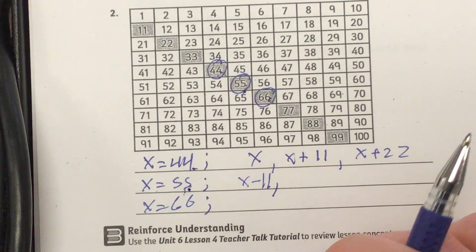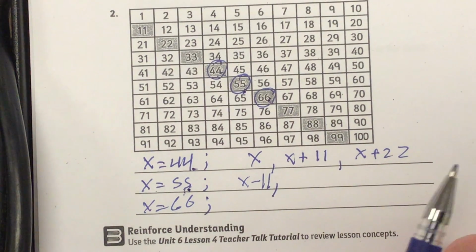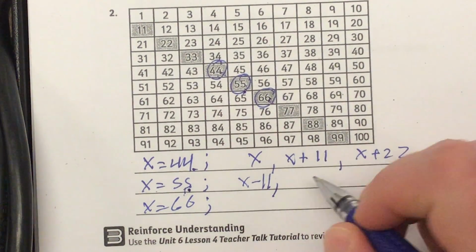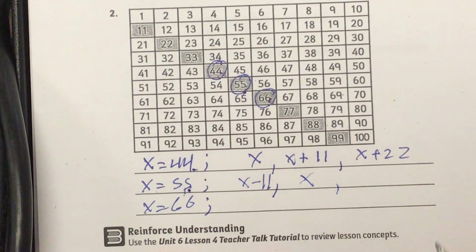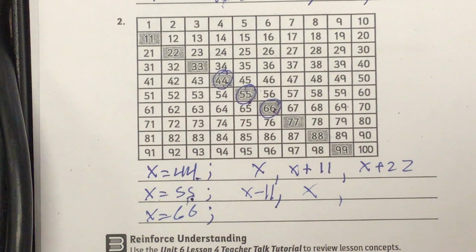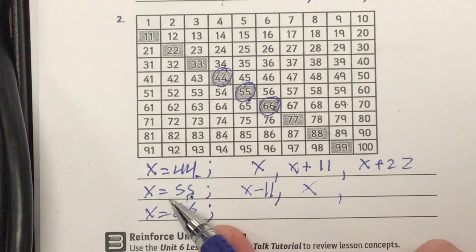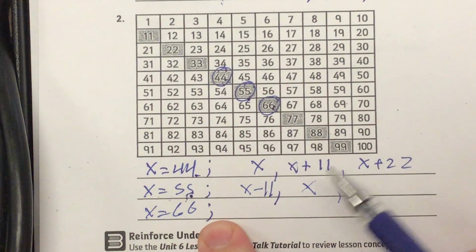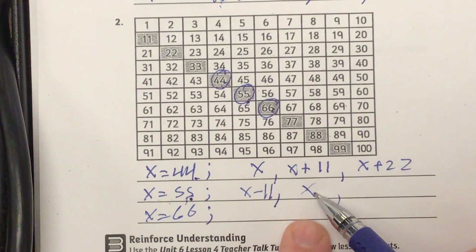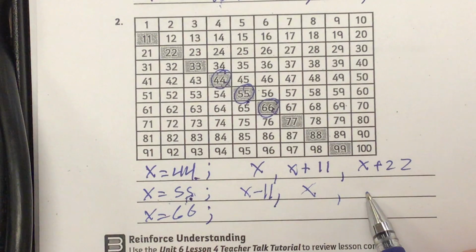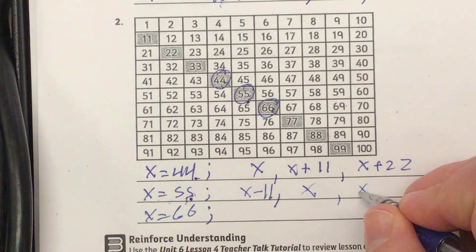It's just x. If x is 55, we can show 55 by just writing x, because we're given that right here. X is 55. So to show 55, we just write x. All right, if x is 55, how do we get to 66? Plus 11. X plus 11.